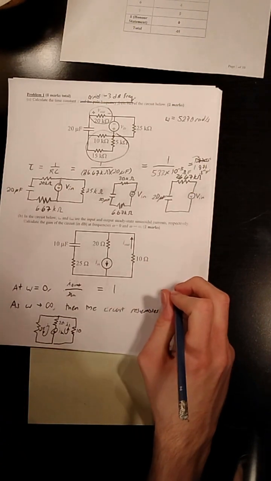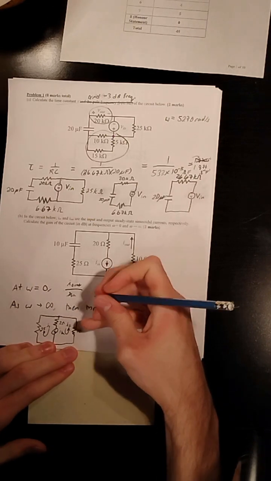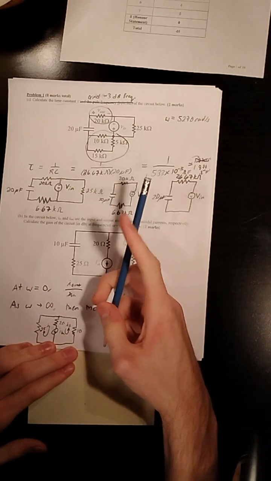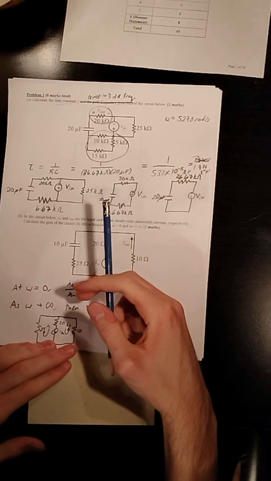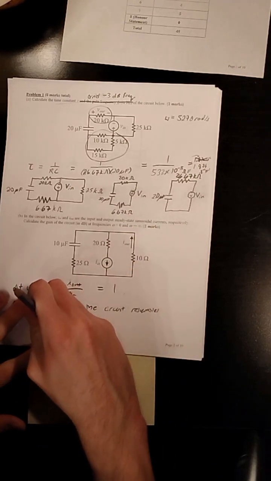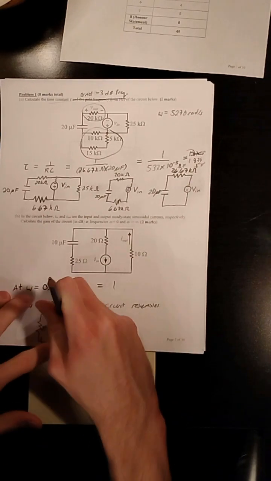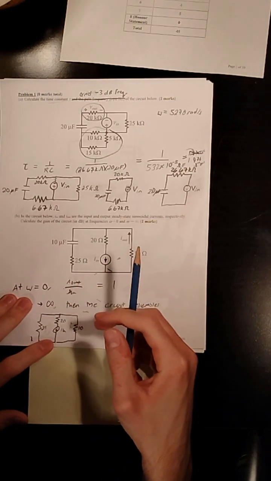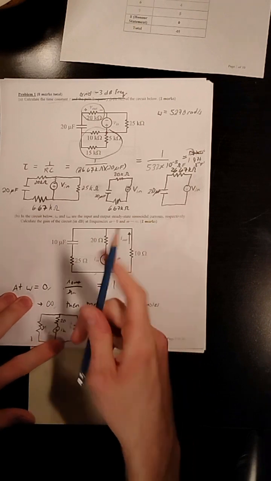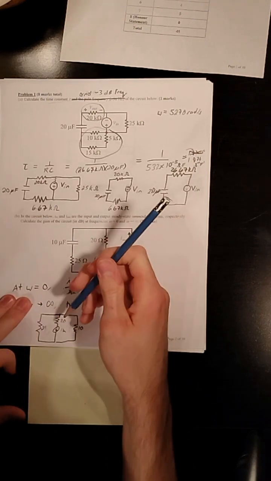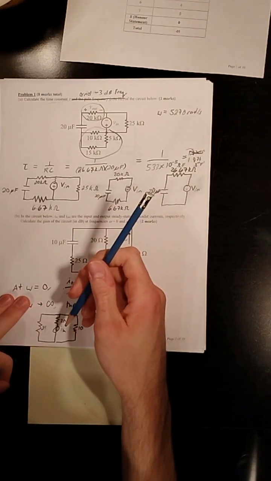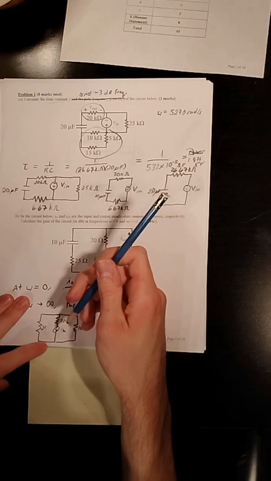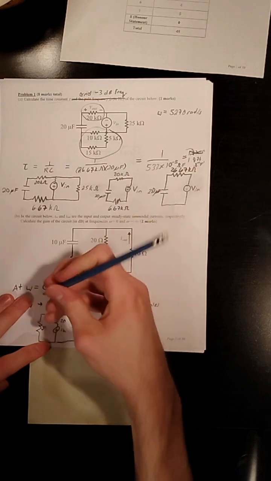I would say that, oh yeah, that's a problem. Can't really do loop analysis with the, so I'm going to do KVL then. Actually, probably could. No. You'd have to use a supernode, which is basically just the outside loop. Which isn't a terrible idea. Huh. Okay.